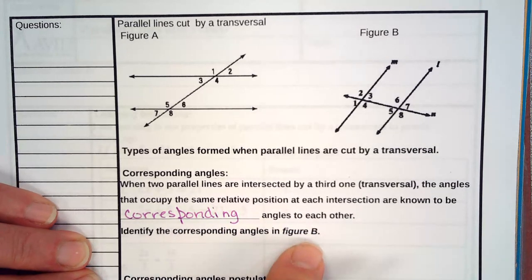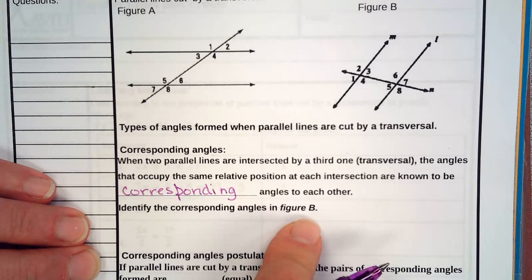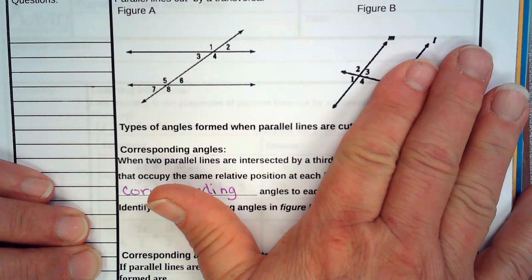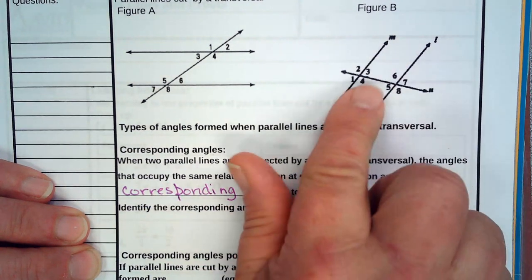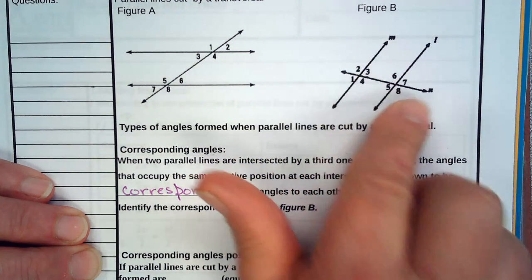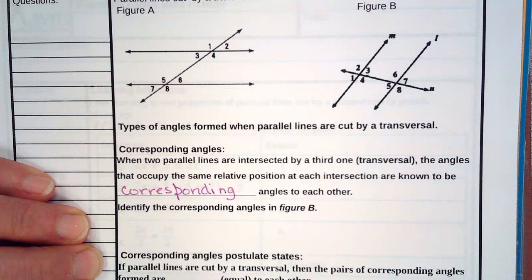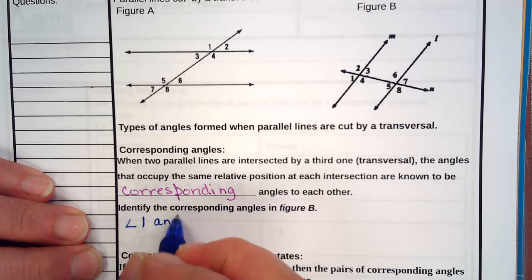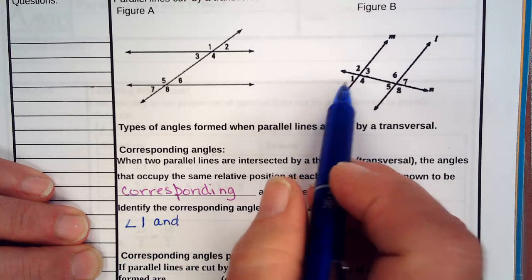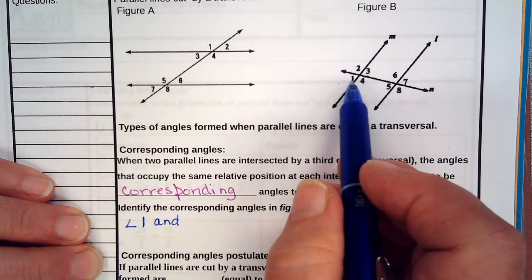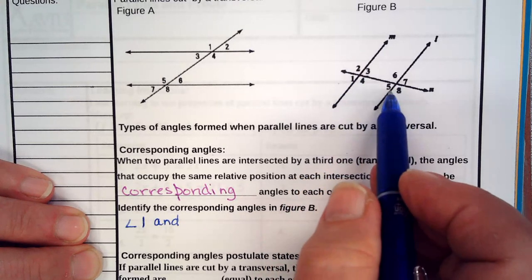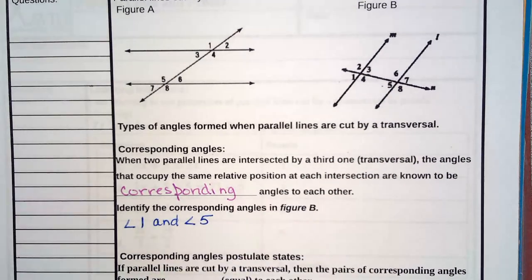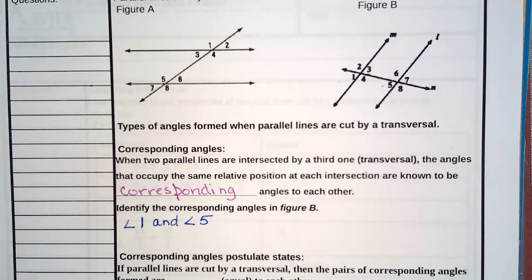Okay, so we're going to look at the corresponding angles in figure B. If you notice, each of the lines has 4 angles. So there'll be 4 angles over here that correspond to these. If I am looking at angle 1, angle 1 corresponds to what? If you're here, it's to the bottom and up above. If you're here, to the bottom and up above. So that would be angle 5. Those are corresponding, and they're going to be congruent.